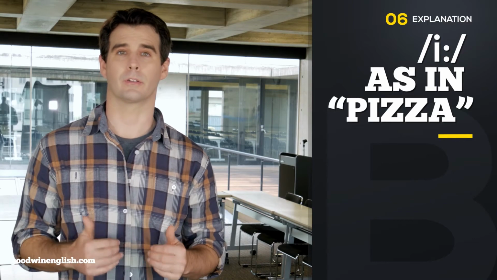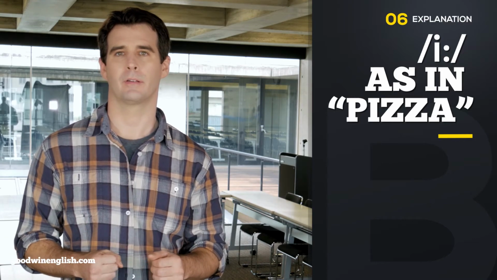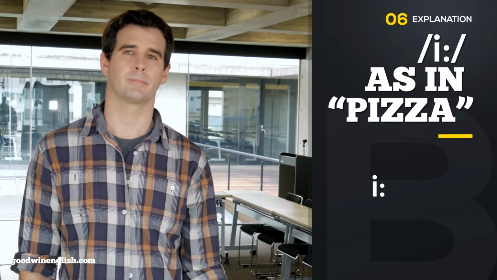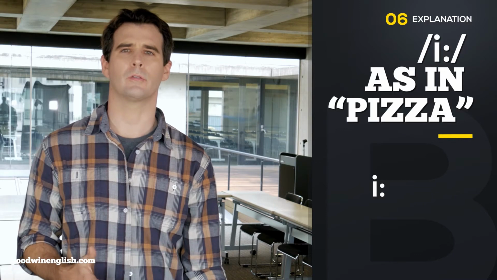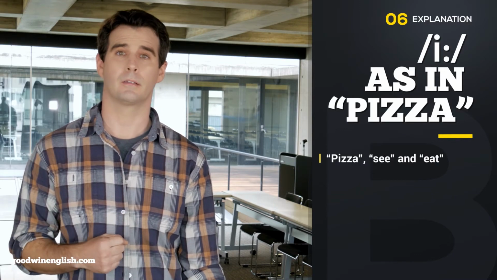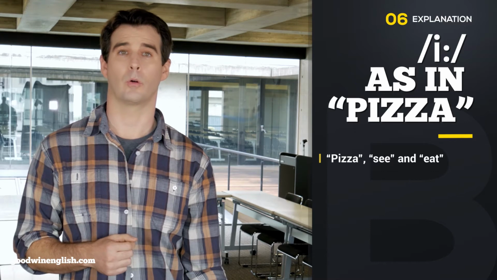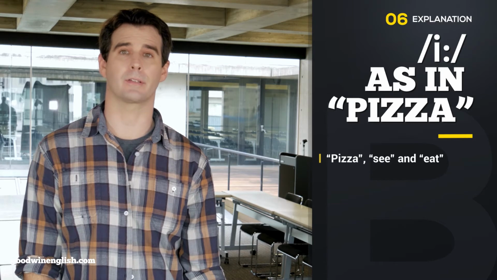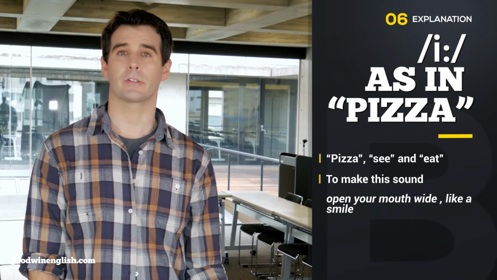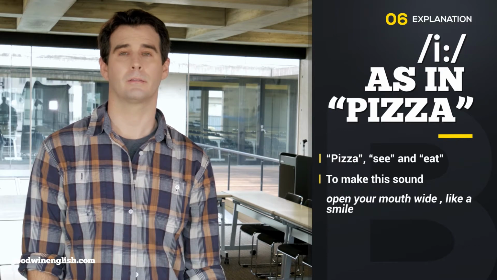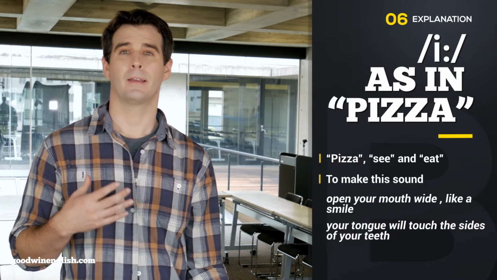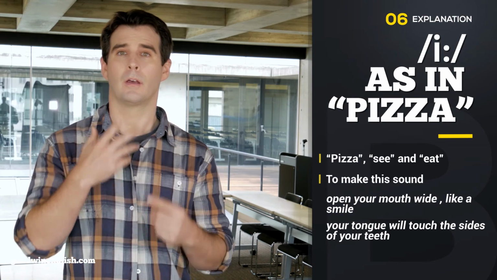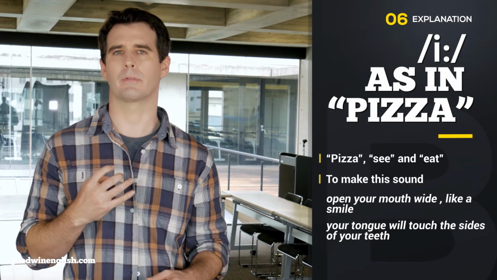Next, we are going to learn the E sound. The phoneme for this sound looks like this. This sound is often used in words like pizza, see, or eat. Let's take a look at how to make this sound. First, make your mouth wide, almost like a smile. Then, your tongue is going to touch the sides of your teeth. Watch my mouth as I make this sound.